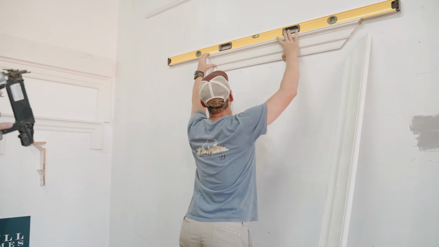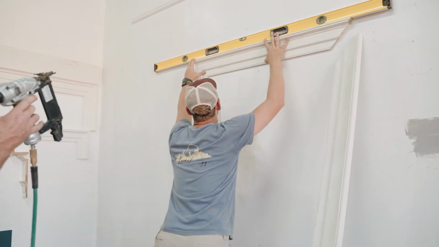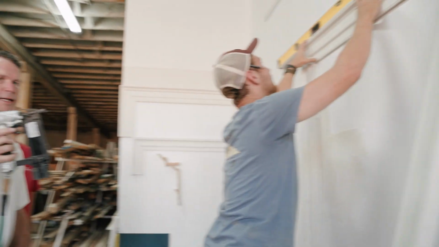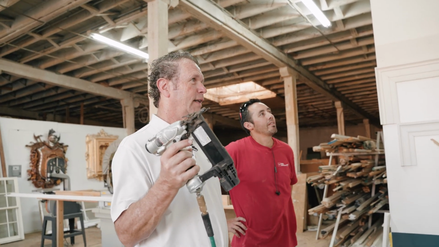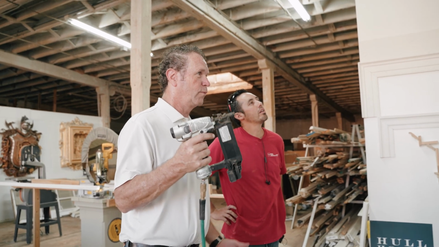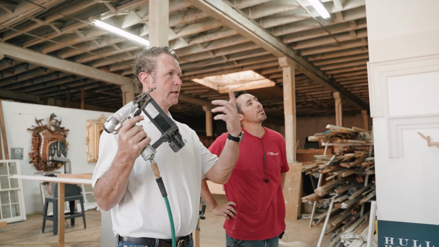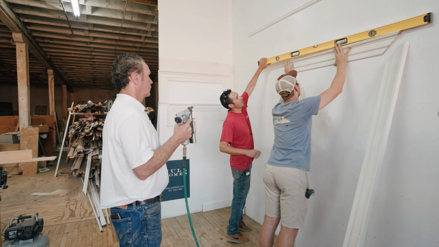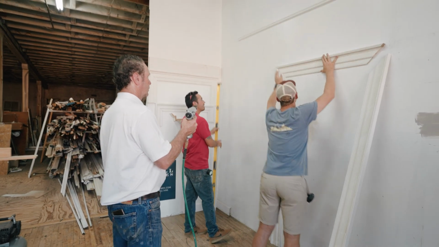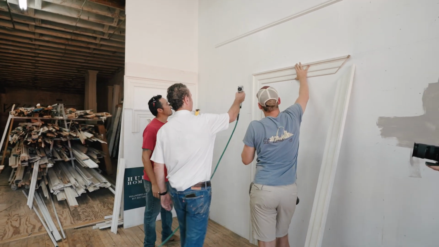So I might use glue, but I realize this is an example. Yeah, and that's a good editor's note, that this is not the way we would assemble it in the field, and that we would probably pre-assemble it, clamp it, glue it. You don't really need this, because all you're trying to do is line up that miter. All right, can you pop a nail in there?